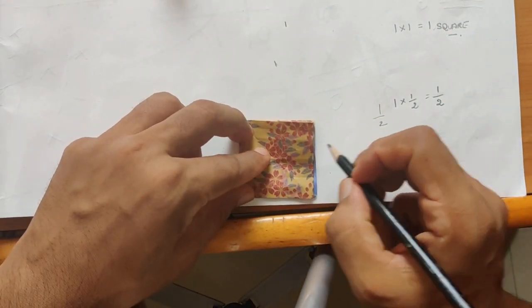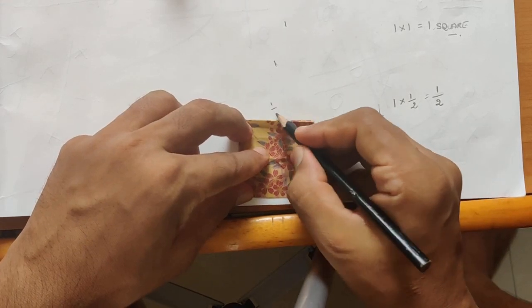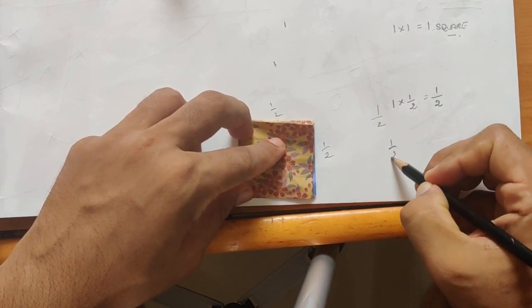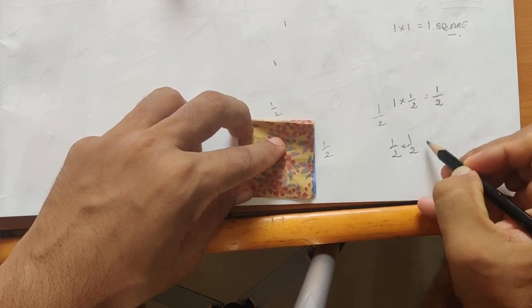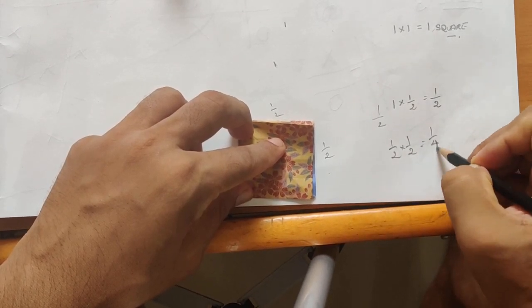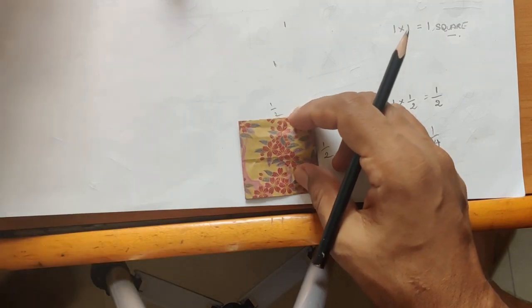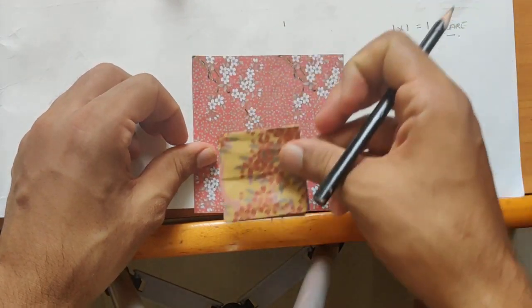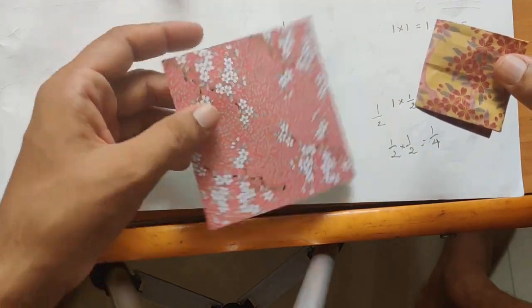What happened here? This is 1 by 2 and this is 1 by 2. This became 1 by 2 into 1 by 2. So this became 1 by 4. This is 1/4. So if I were to bring back the original size of the paper, I will have to make 4 of these to make one area, right?